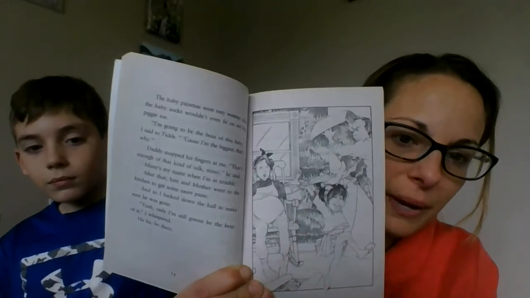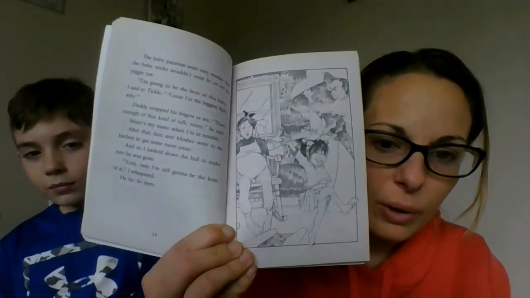And look at, that's Junie B in her new baby's room. Look at that mommy's belly. And the daddy is putting up the wallpaper. So girls and boys, that's the end of our second chapter in this chapter book.